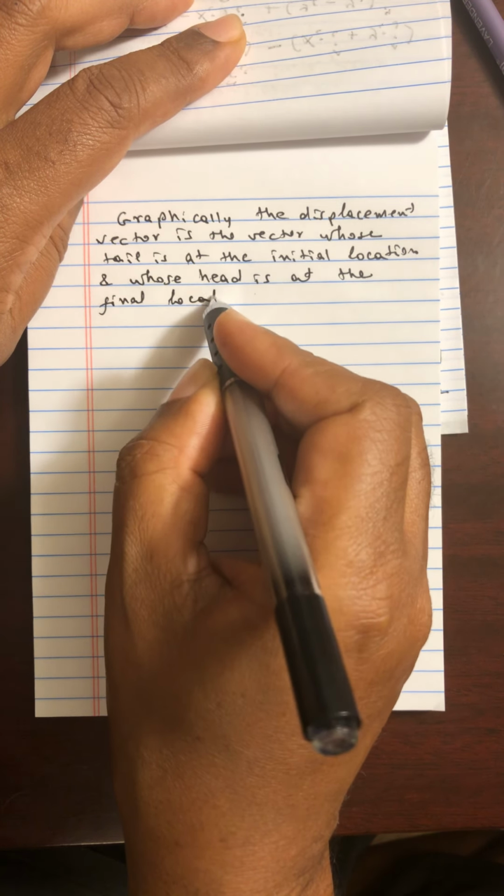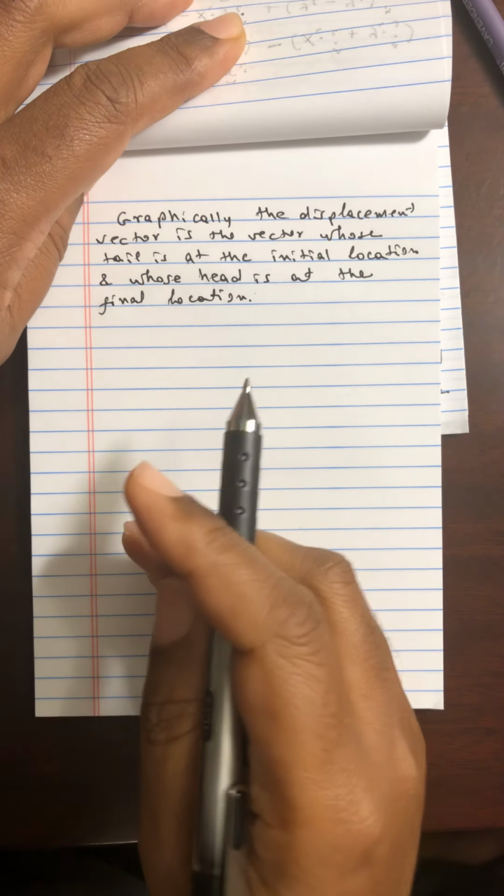So the displacement vector is simply the vector that connects the initial location and the final location.